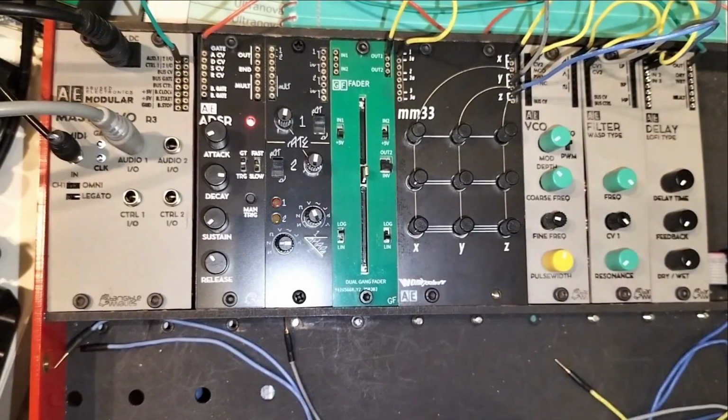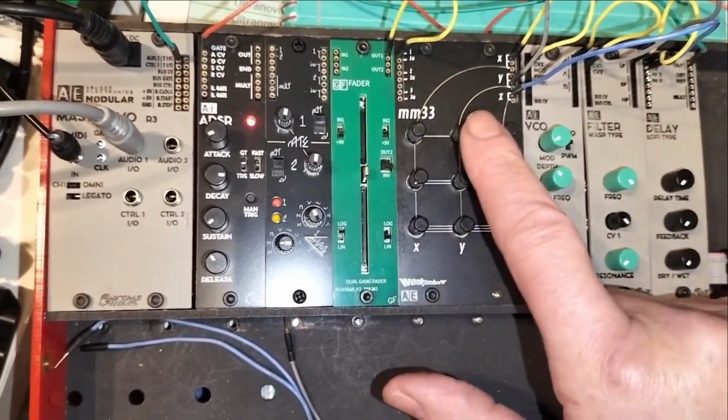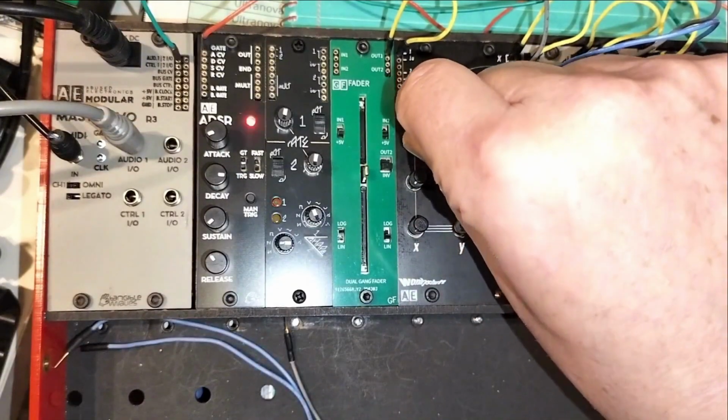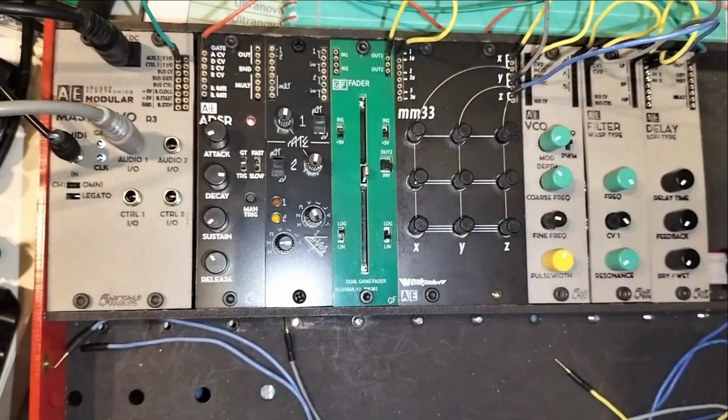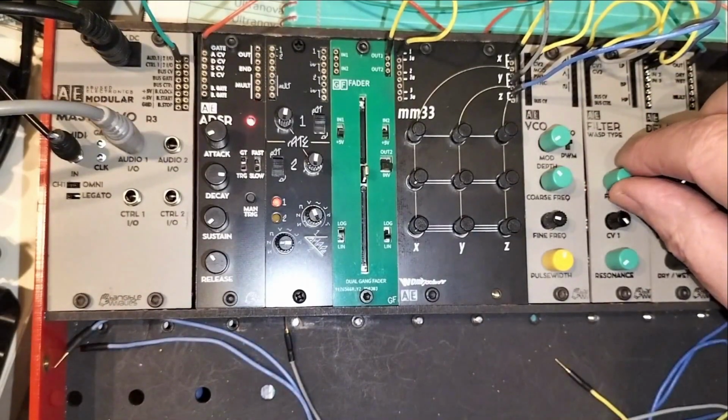Okay, because this source can also be sent to the other two, I'll turn it off the VCO, and I'll bring in the filter.